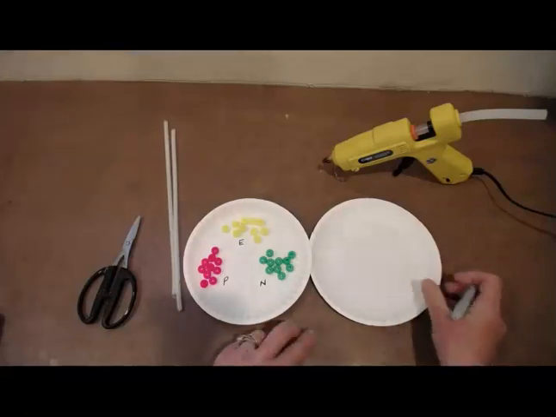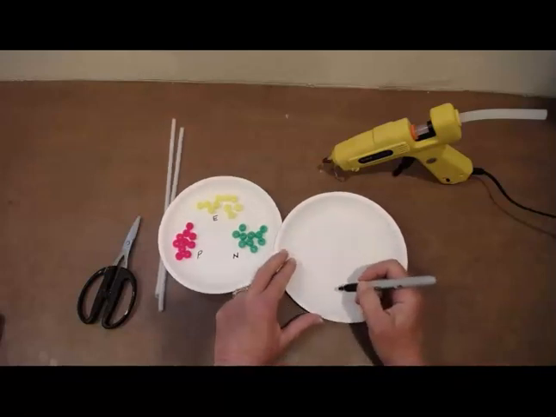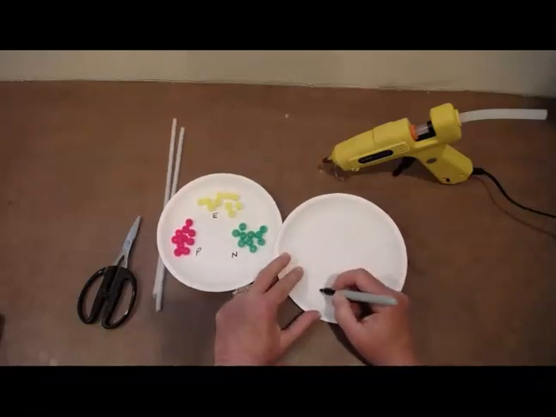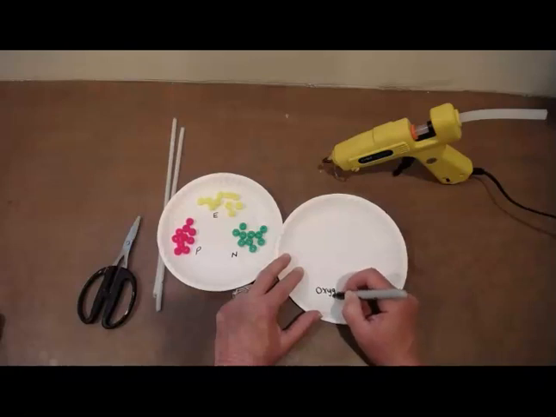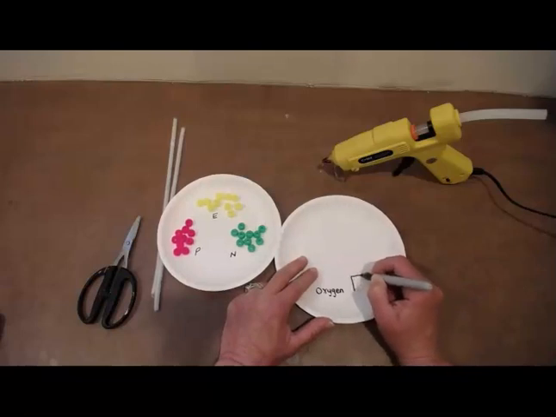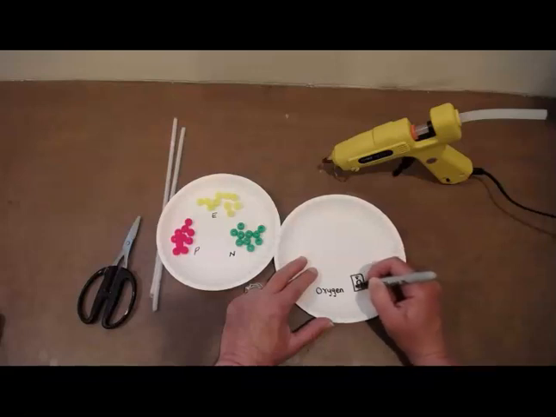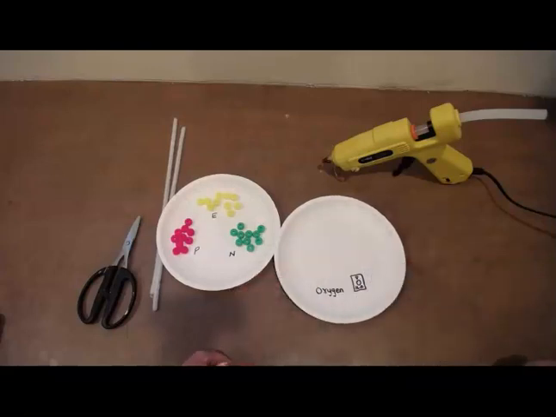Okay, so we're going to take our paper plate on which we're going to build the model, and we're going to put some information about the atom that we are building a model for. So we are doing oxygen. So I'm going to go ahead and write the name of the element there. I'm going to draw what the little box looks like on the periodic table. So you have the chemical symbol of O. We have the atomic number of 8, and we have the atomic mass of 16.0.